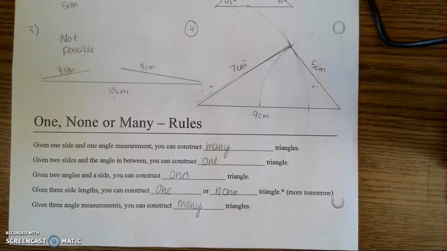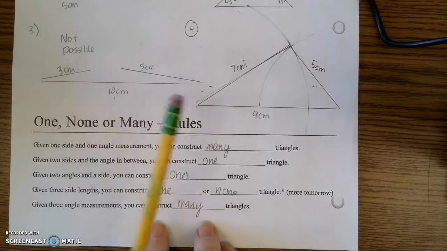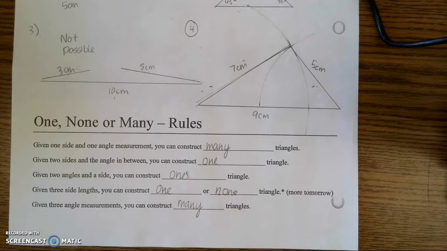All right, tomorrow we will talk more about examples 3 and 4 and how we can determine whether or not a triangle is able to be constructed just by looking at the numbers.